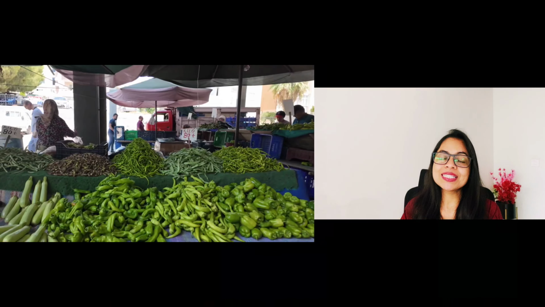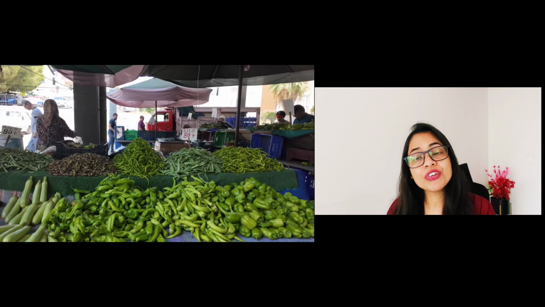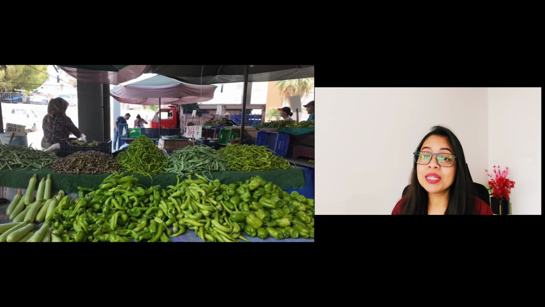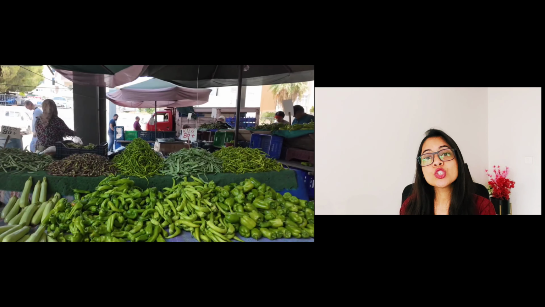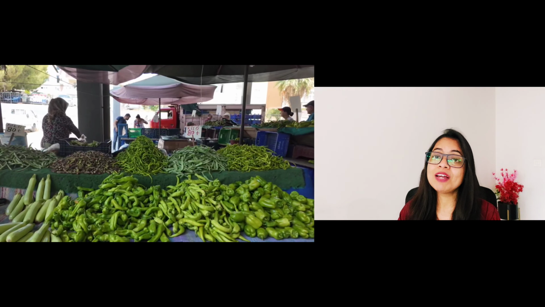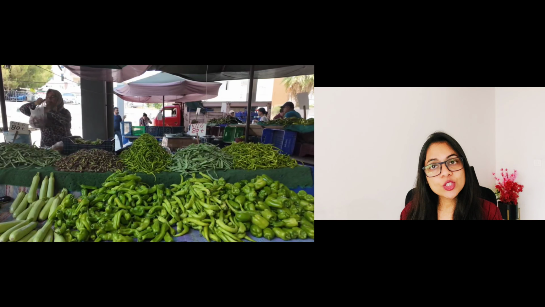Okay, this place is a vegetable market. I can see a lot of green vegetables there. The vegetables look so fresh. People are coming and buying vegetables from the vegetable shop, and there are lots of stalls there, so people have options to choose from. They can buy vegetables from any of the stalls. Okay, so this is a general idea of what I can just see. Now let's get into the specific details, or detailing.